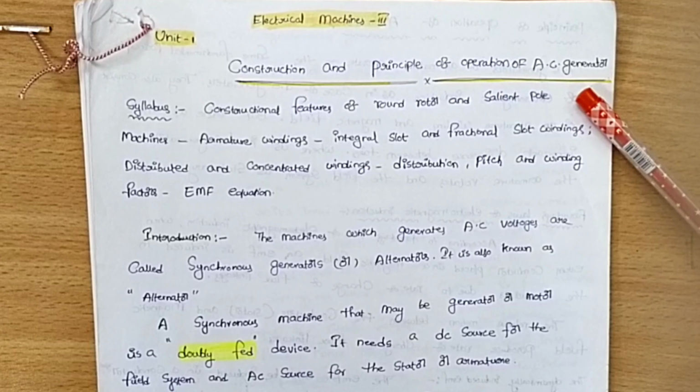The diagram of this synchronous generator. 3 phase supply will be given to stator, whereas DC field winding is for rotor. That's why it is called doubly excited machine. A synchronous generator or synchronous machine is a doubly excited machine.